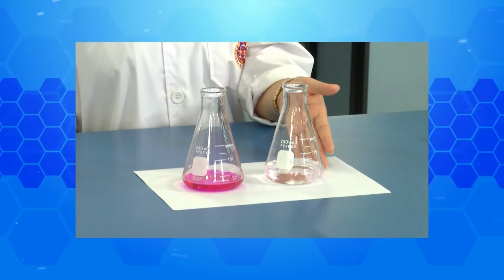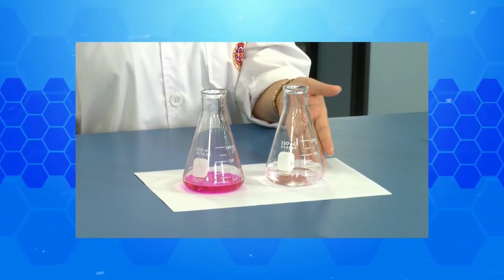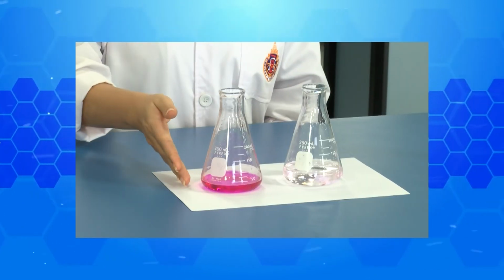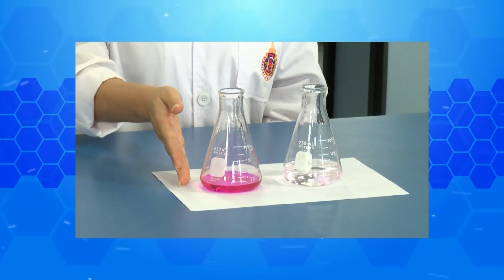For this sample solution, you will see this one shows the light pink of the endpoint. This means the reaction has reached the endpoint. But another one shows a very dark pink. This means this reaction is over the endpoint.